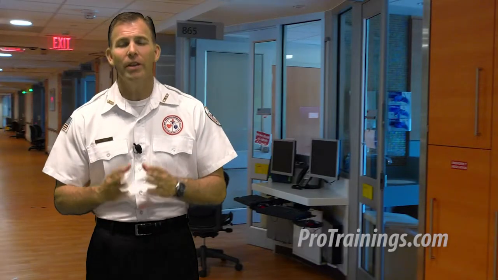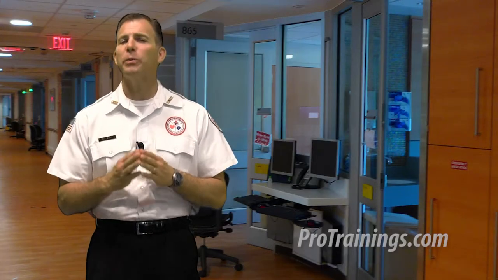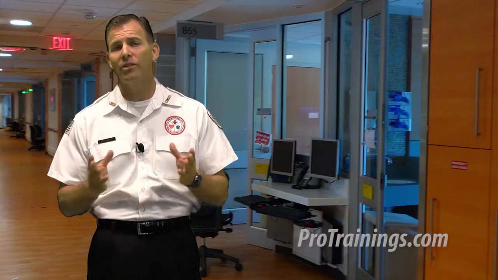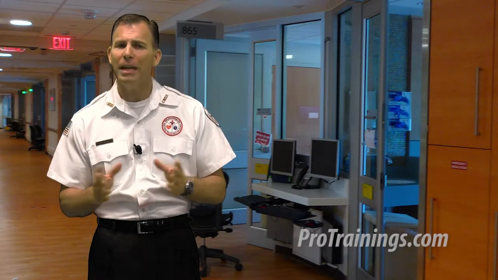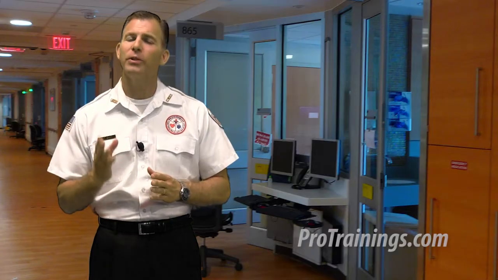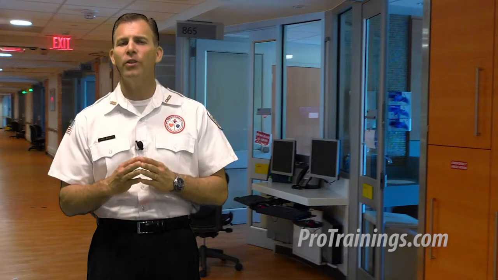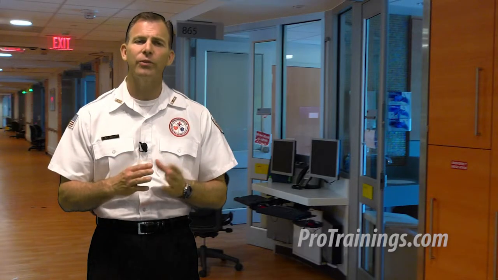HIPAA gives the U.S. Department of Health and Human Services the responsibility of adopting rules to help individuals keep as much of their personal health information private as possible. HIPAA protects from unauthorized disclosure of any protected health information that pertains to the patient. It establishes a national set of security standards for protecting certain health information that is held or transferred in electronic form.